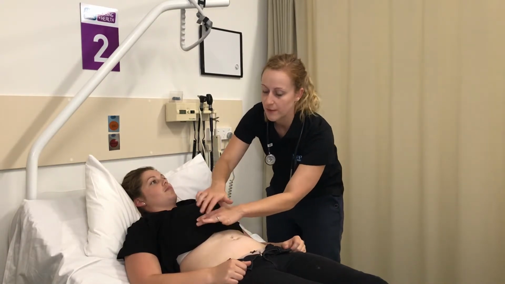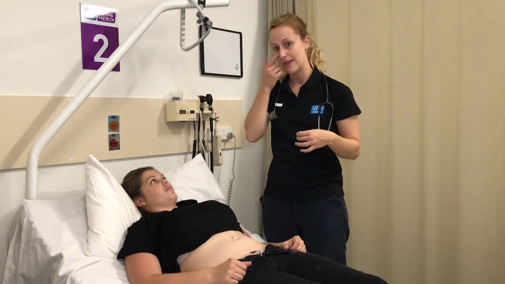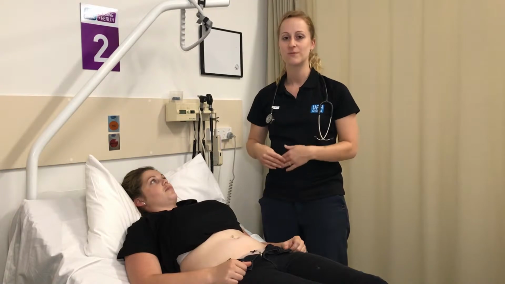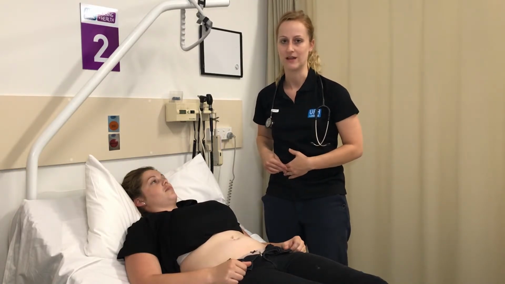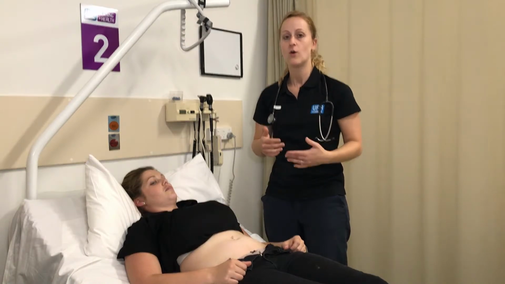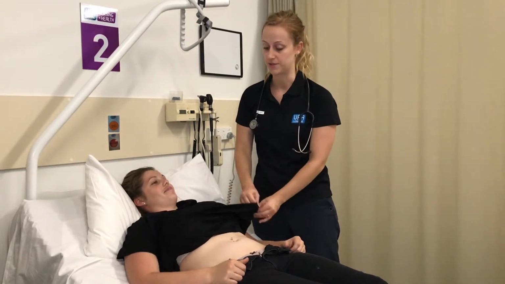If I was to move up and do it on her ribs, I would hear a different sound. That is a sound of something solid. You shouldn't be hearing something solid in the belly. If you do, it could indicate that there's a mass that should not be there, or that she's constipated, or possibly has a bowel obstruction.